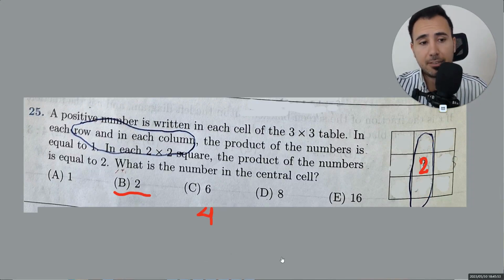But if I put 4 here, I could write here 1 over 2 and 1 over 2. Okay, so 4 has a quality. Which other number has the same quality? It's 16, because I can write 16 here, 1 over 4 here, and 1 over 4 here.